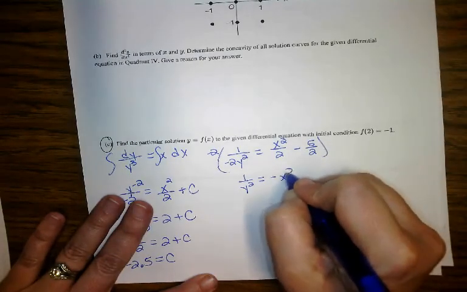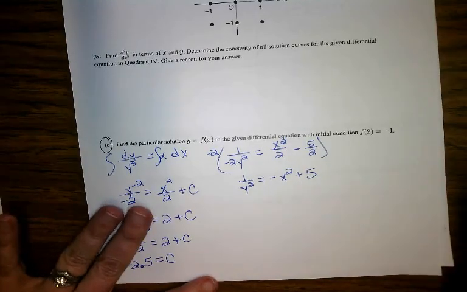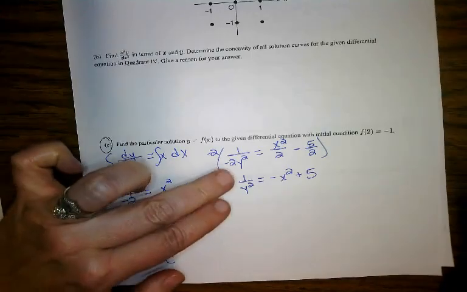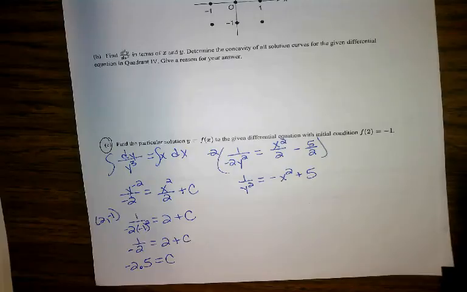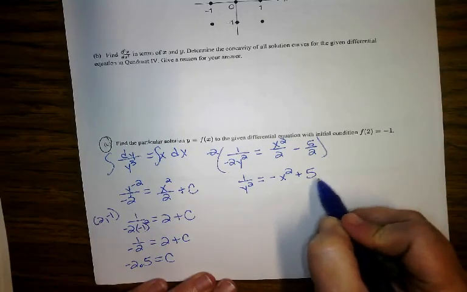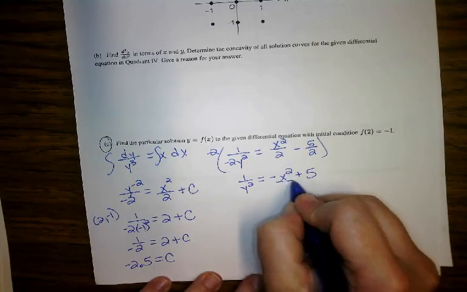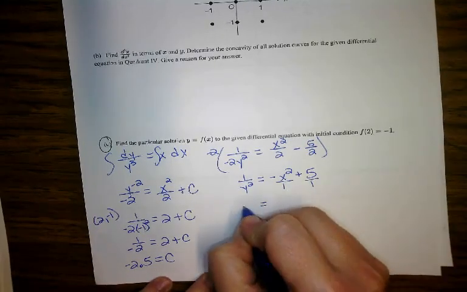Okay, now I want to flip it. I would like the y squared to be in the numerator. You're allowed to flip it if both of your terms have the same denominator. Otherwise, you have to get a common denominator first. And right now, they do have a common denominator. It is 1. So I am able to just flip this to be 1 over negative x squared plus 5 because they already have a common denominator of 1.